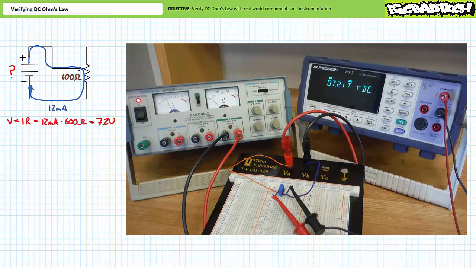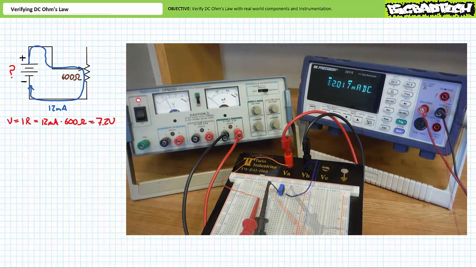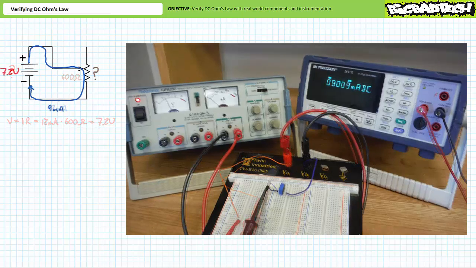Let's try another manipulation of Ohm's law by powering down the power supply and reinserting the ammeter. When we turn on the power supply, the ammeter again demonstrates a 600 ohm resistor draws 12 milliamperes of current from a 7.2 volt source. With the ammeter in the present configuration and the DC power supply set to 7.2 volts, let's say I randomly spin the potentiometer adjustment screw such that current decreases to 9 milliamperes.